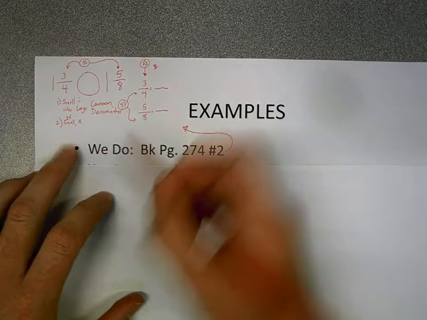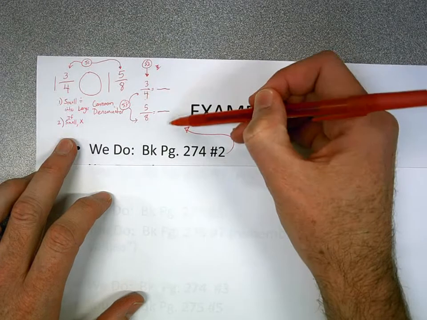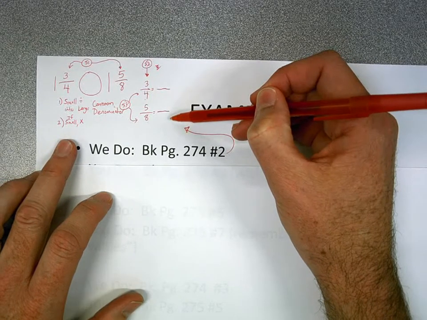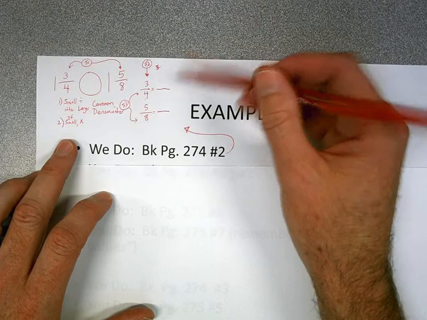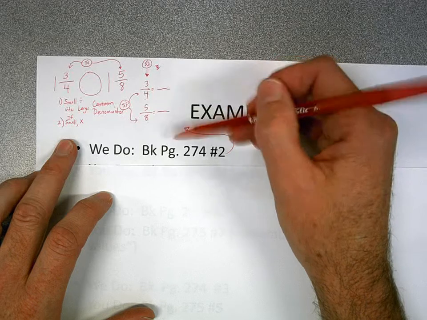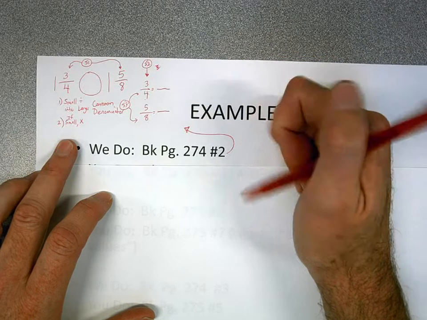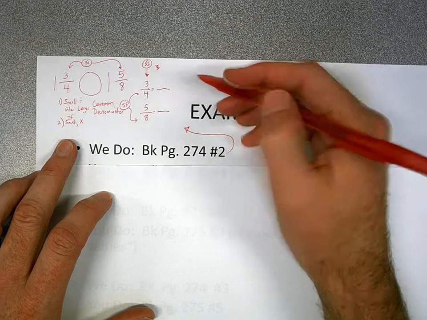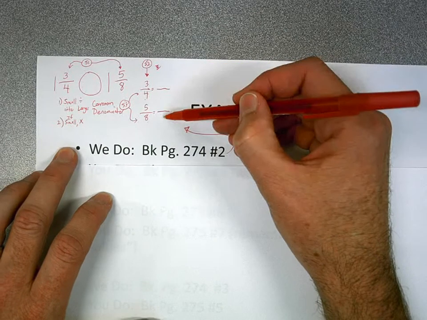Okay? Now, there's an issue with this. 4 times 8 is 32. And while that is a common denominator, it will not be the least common denominator. Meaning if we were to add or subtract these, we're going to end up having to reduce at the end and give ourselves more work to do. Okay, but that is another method. So you could use 32 as a common denominator.